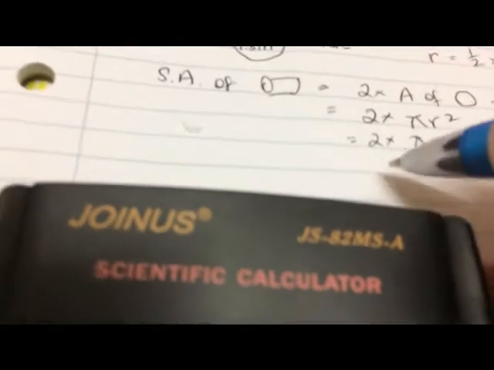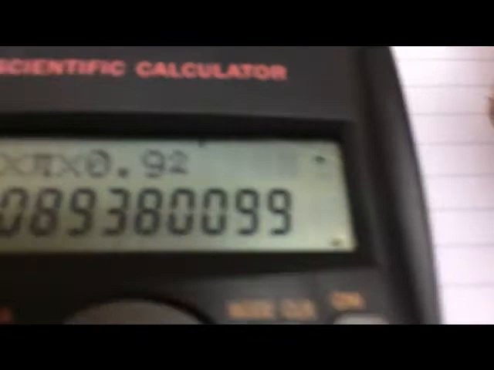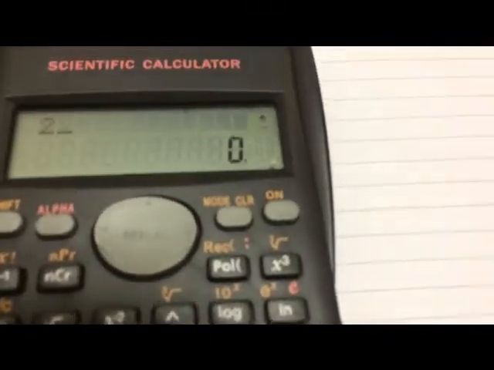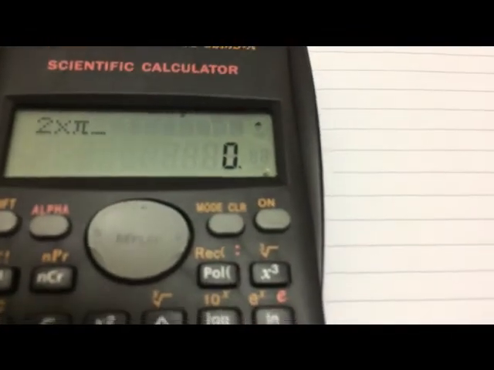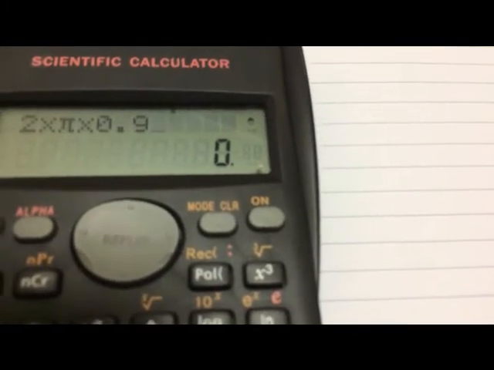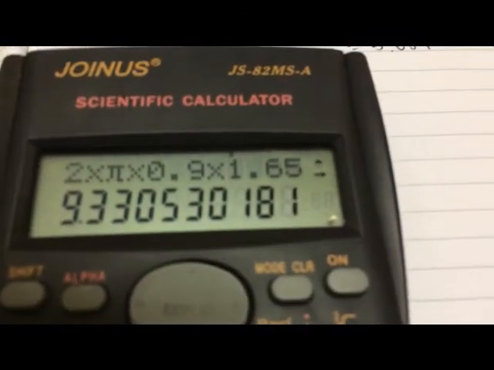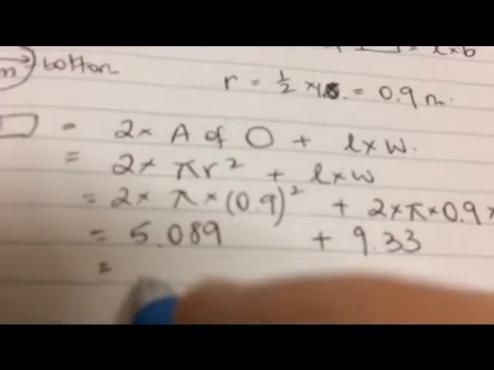I'm going to go for those 3 decimal places for now, and I wrote in that 5.089, and then I'm going to do 2 times pi times 0.9 times 1.65. So I'll clear that and go 2 times, shift exponent again for the pi, times 0.9 times 1.65, and I get 9.33. So I'll put that there. Those are the most significant figures I just saw, and I'll add those together.